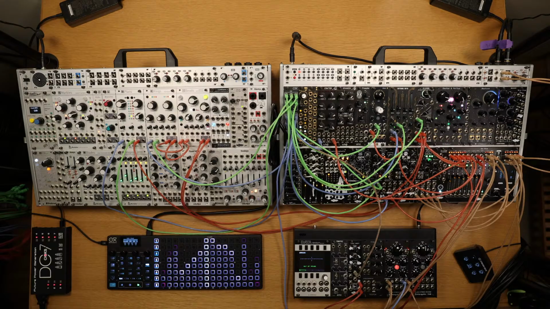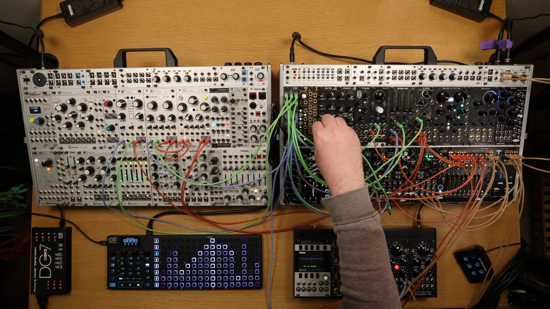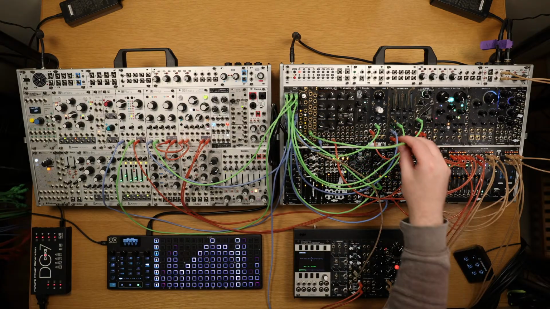Or it's a triangle and a pulse? I can't remember exactly. You can feed in a modulation signal into the pulse width modulation, which does in fact affect the complex waveforms.